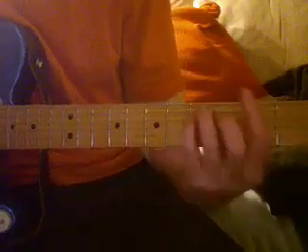Now, one of the things that Albert King does that Clapton was inspired by and kind of modified was this kind of lick. It's very common in the blues. So we got our G minor pentatonic. Now there's this lick that's very common.